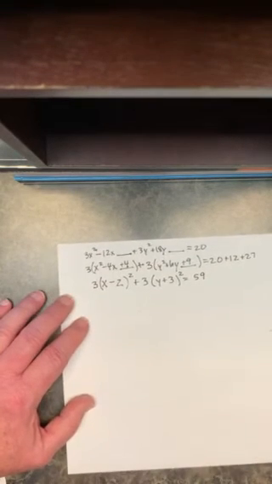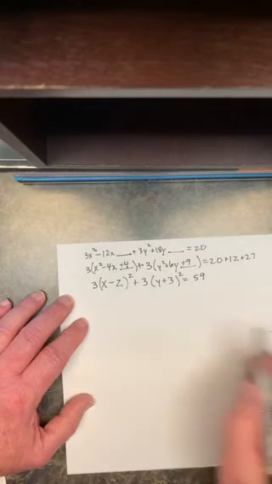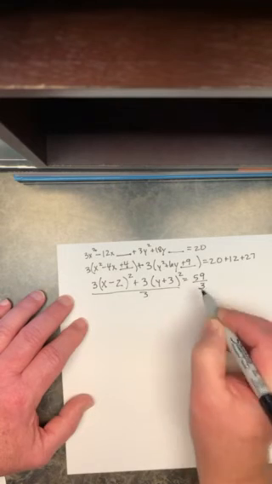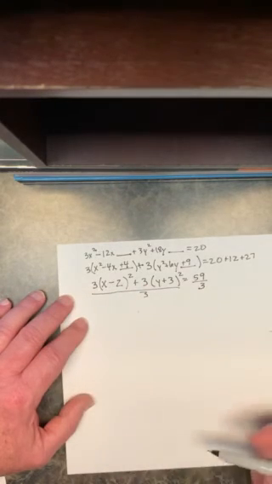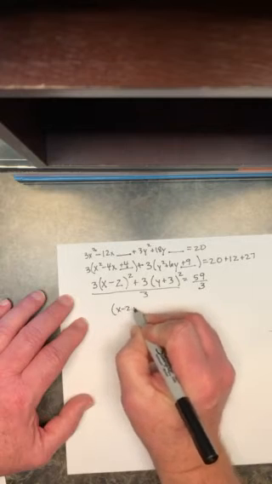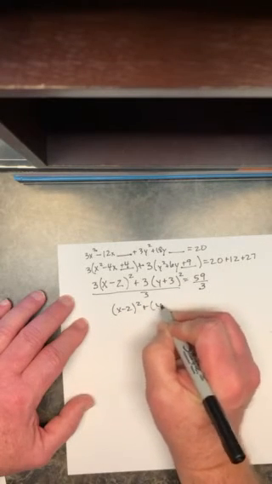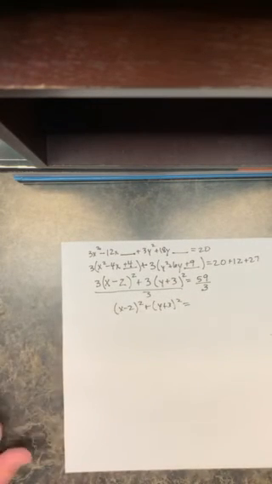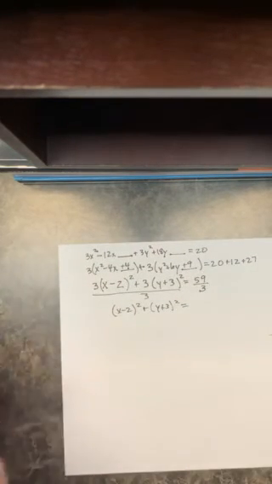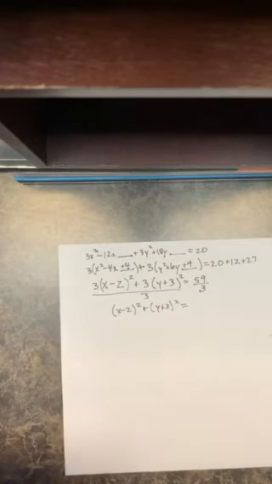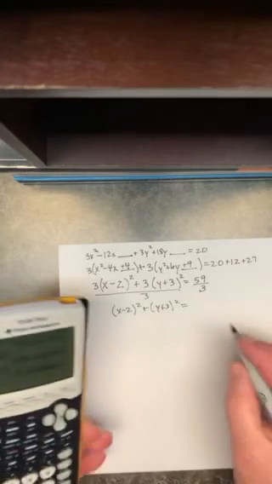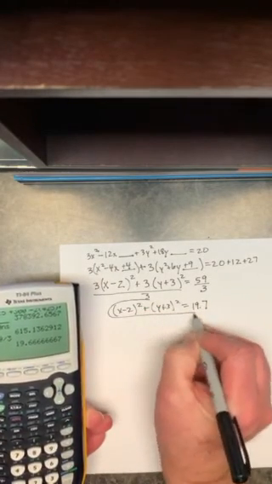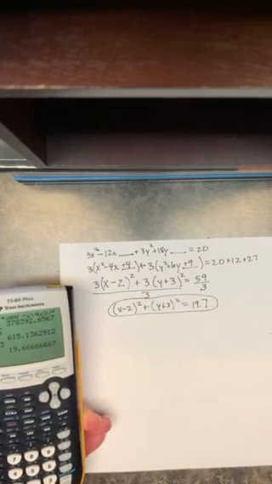And finally, for me to get this circle into standard form, I'm going to divide everything by 3, because remember on the front, we don't want that coefficient 3 to be there. And I end up with x minus 2 squared plus y plus 3 squared equals, and then whatever 59 divided by 3 is, I'll divide that on my calculator real quick, and I get 19.7. And I was able to get my circle into standard form.